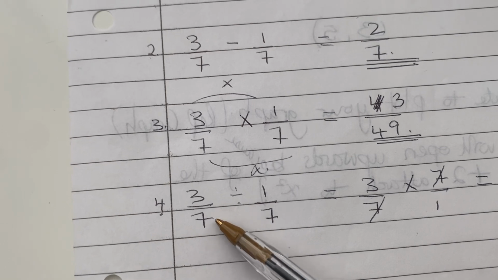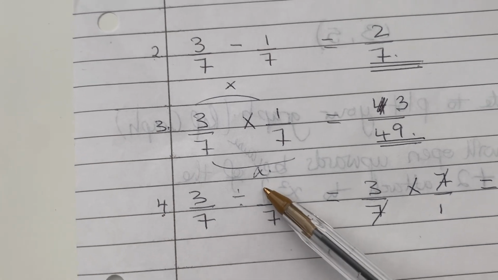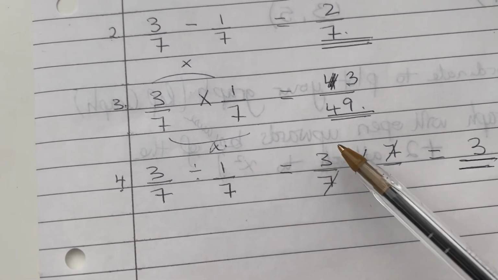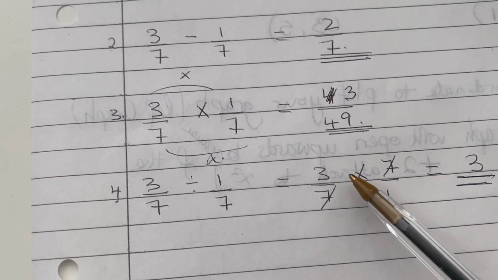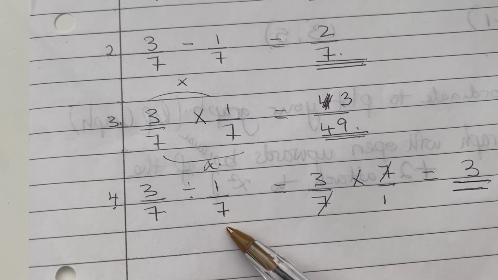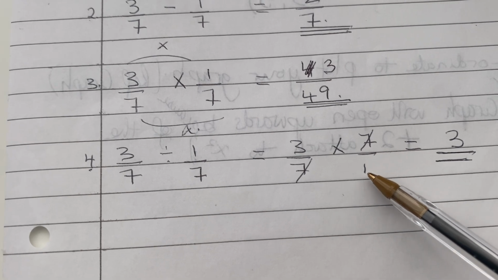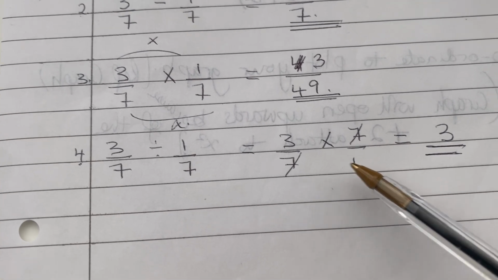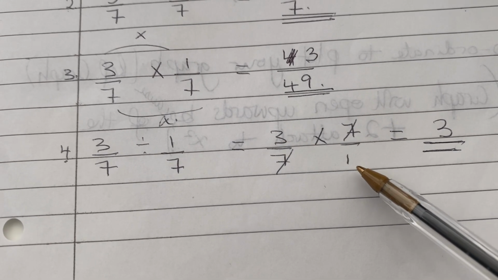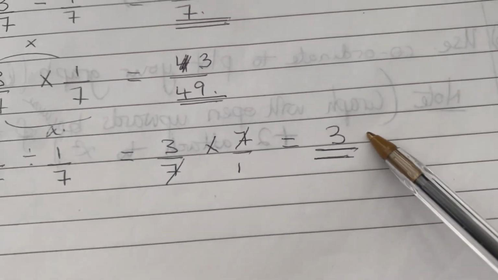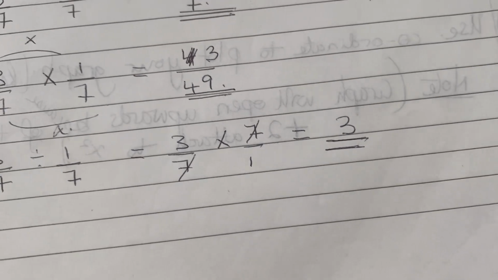Now, 3 divided by 7. 3/7 divided by 1/7. So the first fraction, 3/7, you bring it times. The second fraction, you flip it. So you have 7/1. This 7 will cancel out the 7. 3 divided by 1 is 3. So it looks simple.